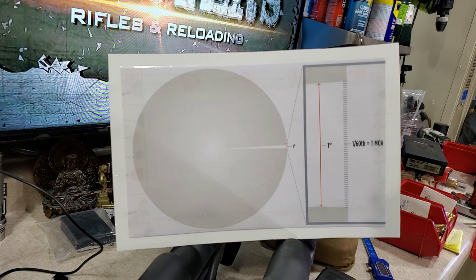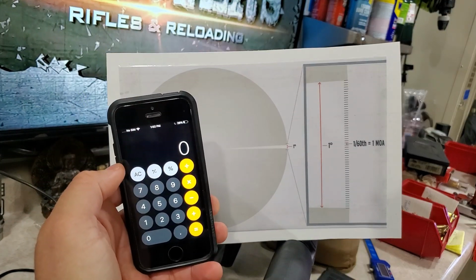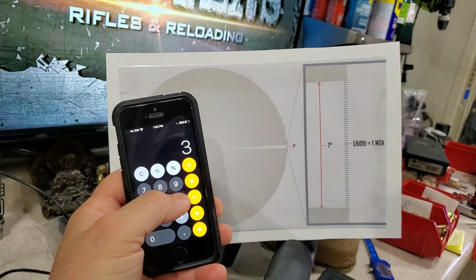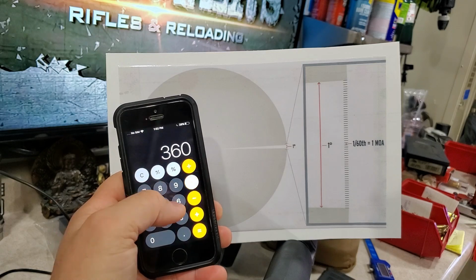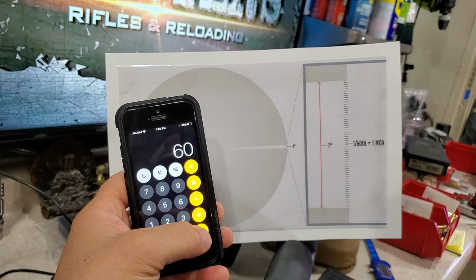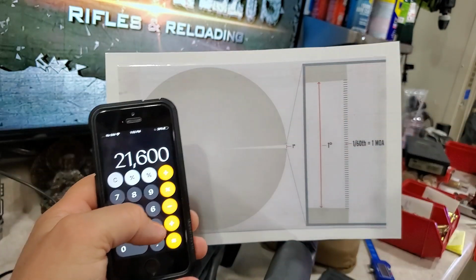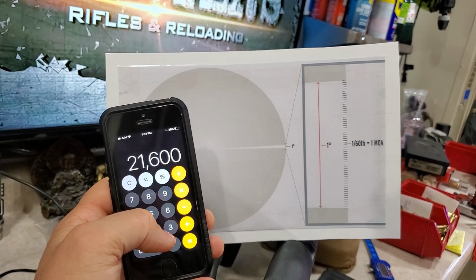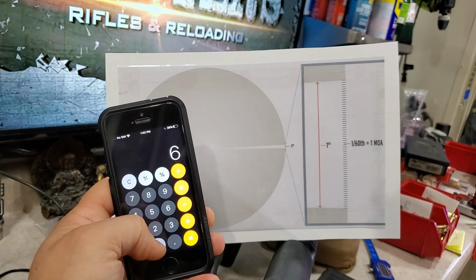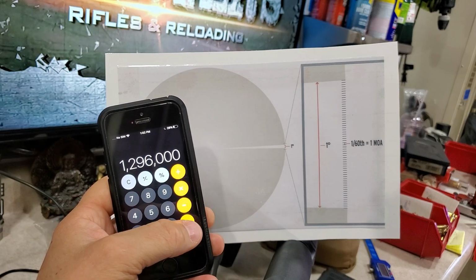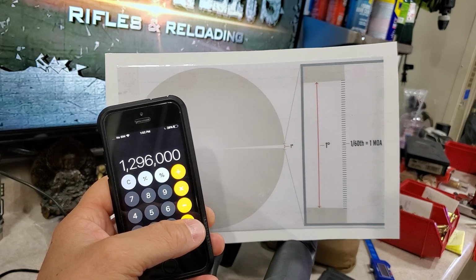Well, just to give you some quick math here, I'll bring up my calculator. I'm going to zoom in here. If the circle has 360 degrees, which is pretty common knowledge, if I times that by 60, there's 60 minutes in every degree. One complete circle has 21,600 minutes. Well, I can even times that again by 60, and one circle has 1,296,000 seconds in one circle.